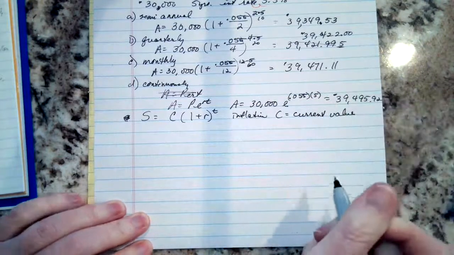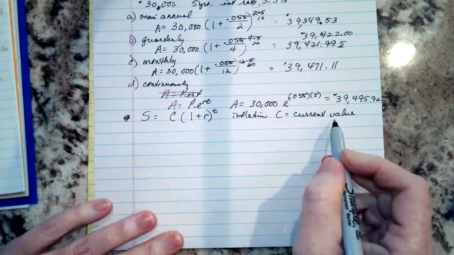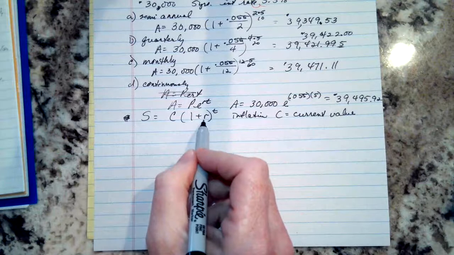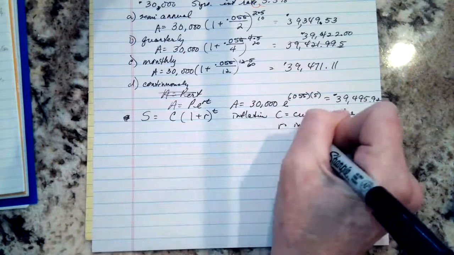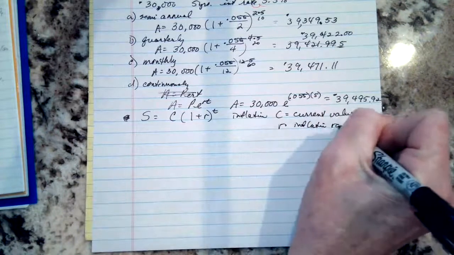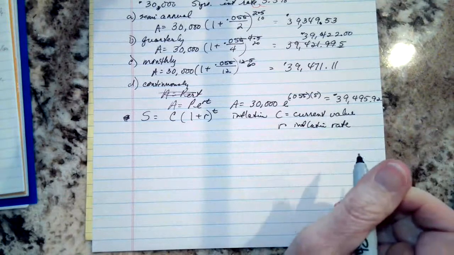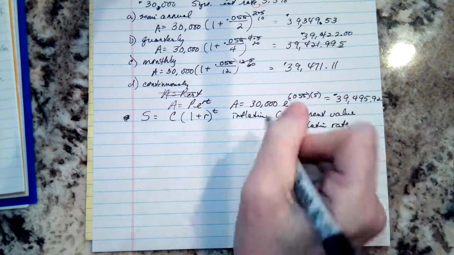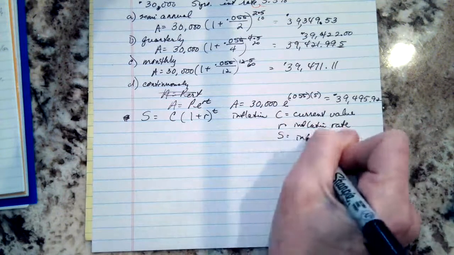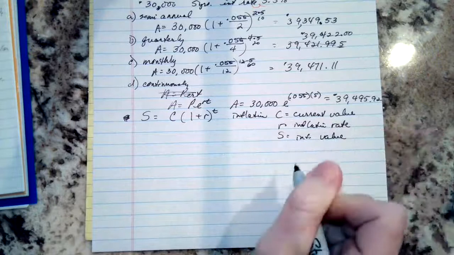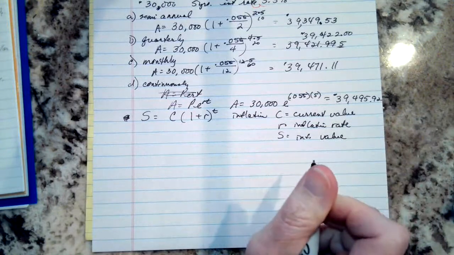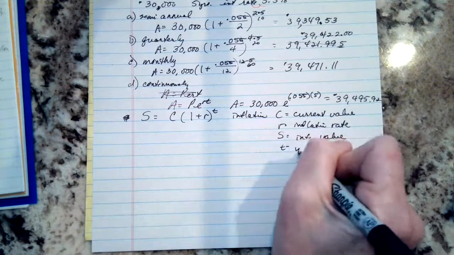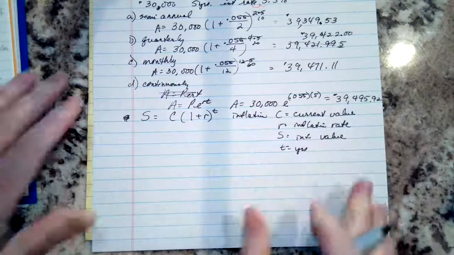We're going to look at how much a home raises in value. So C is the current value of your home. R is the inflation rate. It's going to be the percent of inflation, and you'll have to turn it into a decimal, of course. S is the inflated value, how much it will be worth if we continue to inflate at a certain rate, and T is the number of years that this is going to be happening.